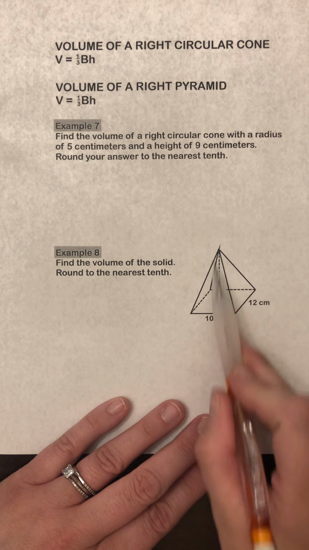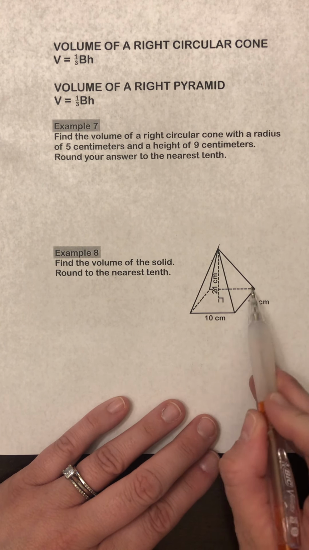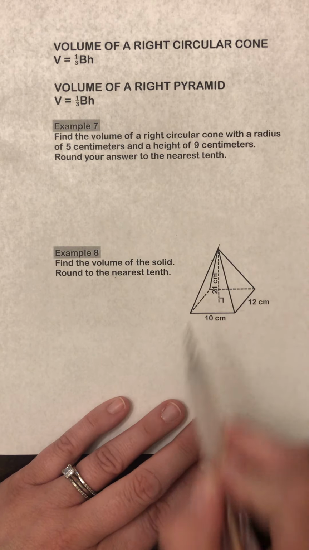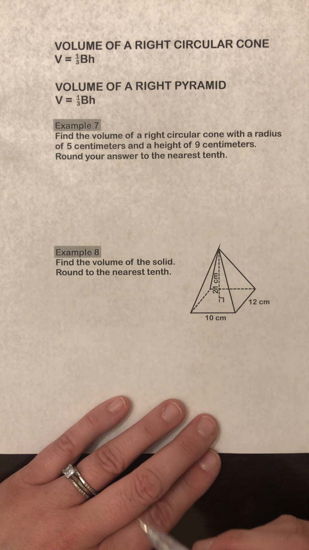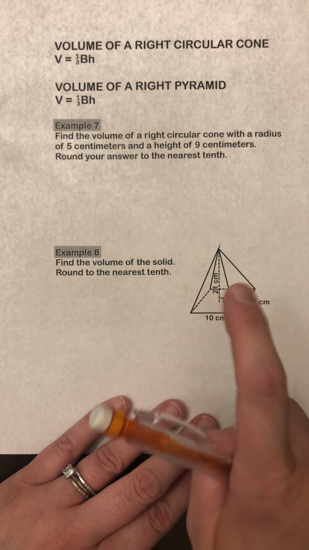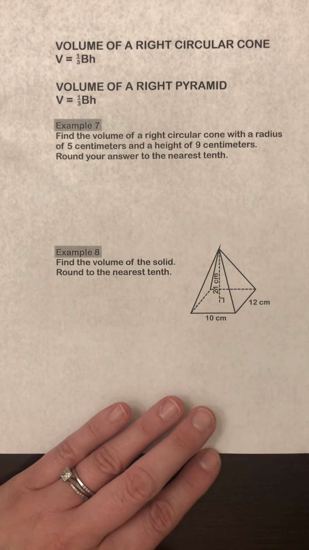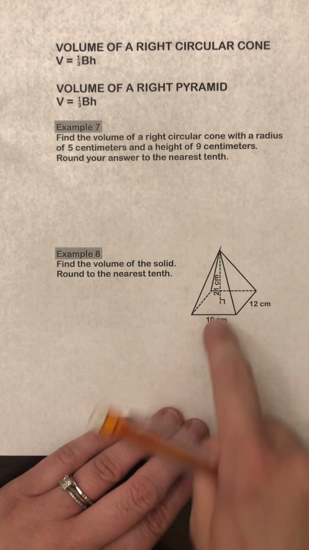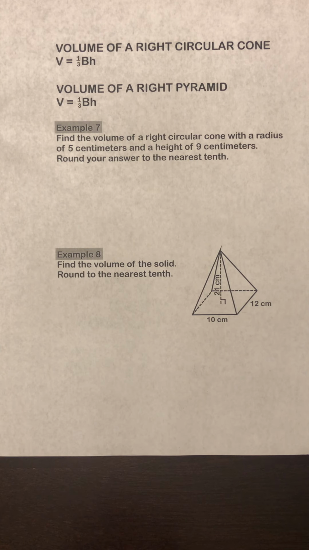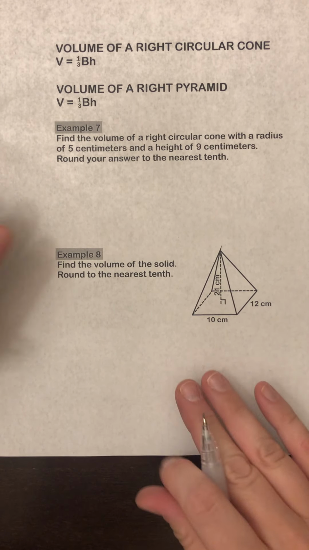The height is still the same, this base is still the same, you just have another base at the top. It would take 3 of these pyramids to fill up that box. This pyramid is 1/3 of what that box would be. That's where the 1/3 came from.